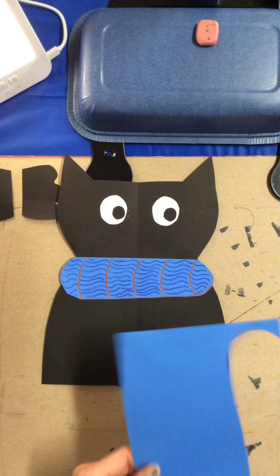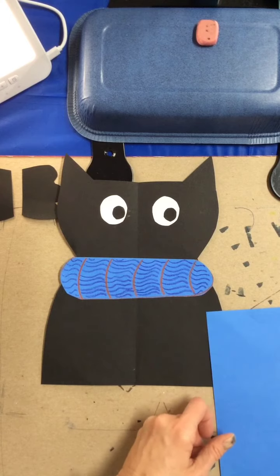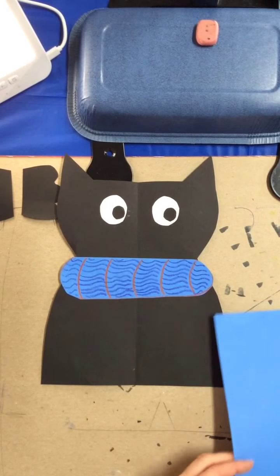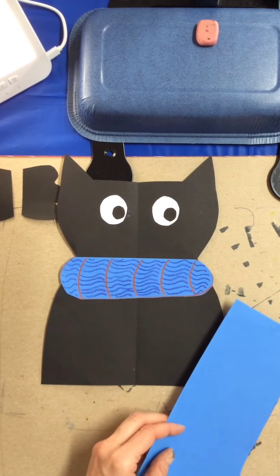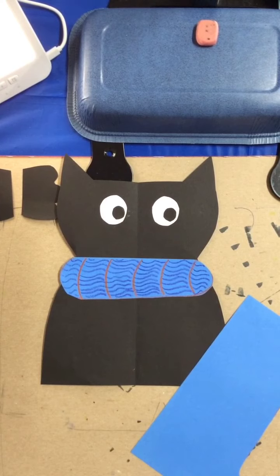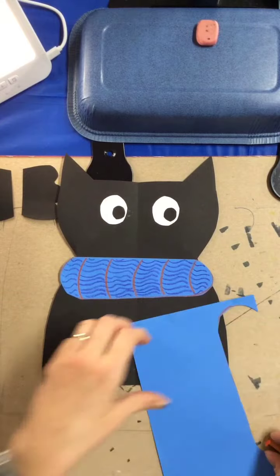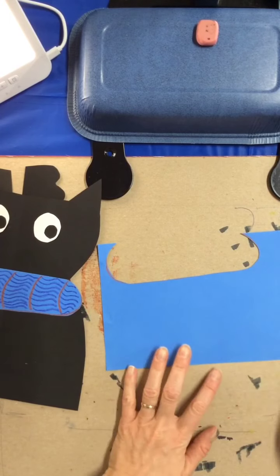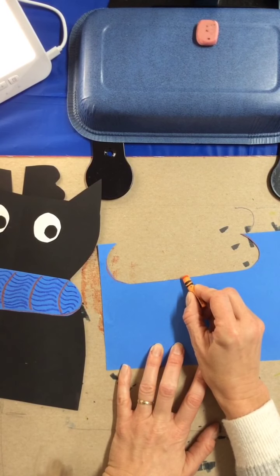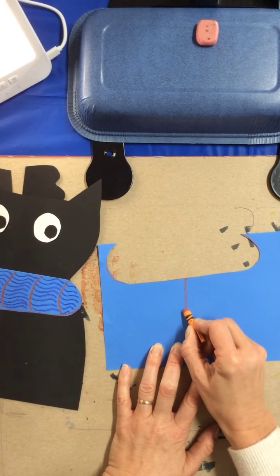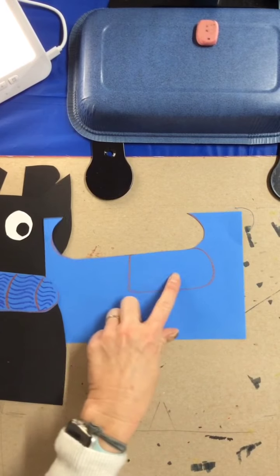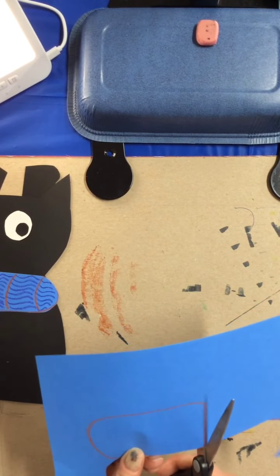Now with my extra paper, I will be making that other line. It looks like half a hot dog. So you can draw that first if you would like. What makes it easy is you could draw it right under this line that you've already made. It's the same lines. You just make half a hot dog instead of a whole one. And then you can cut it out.